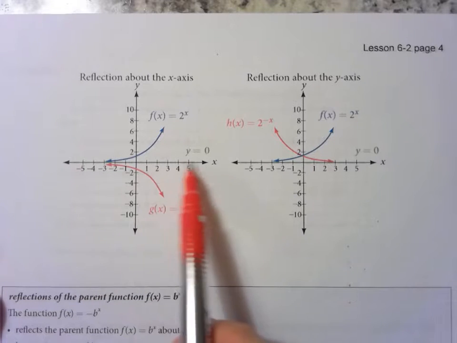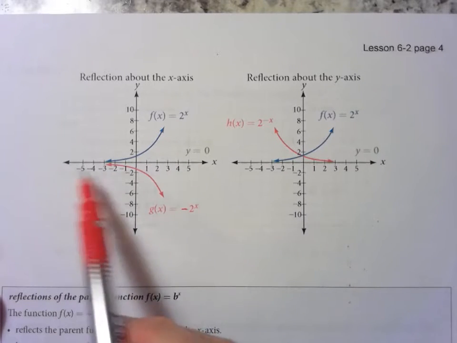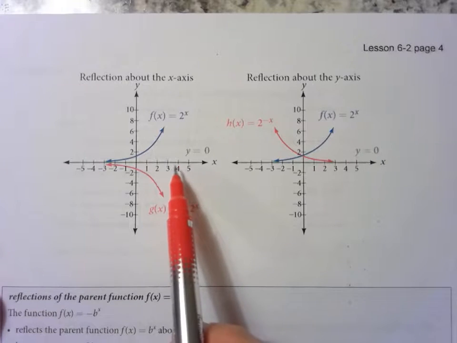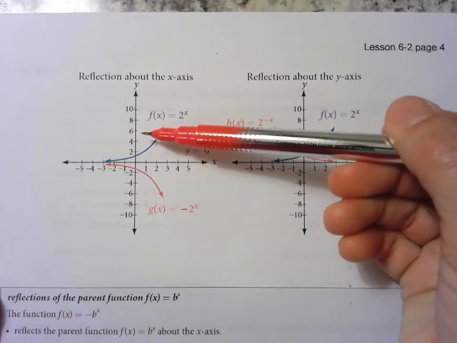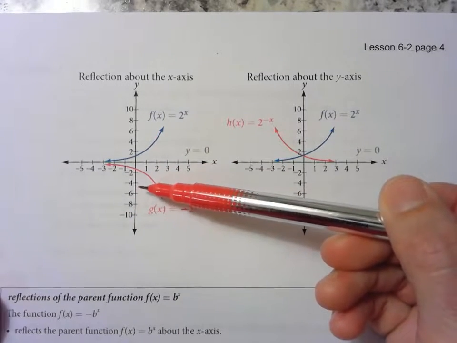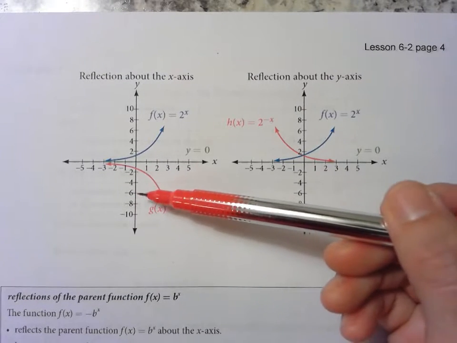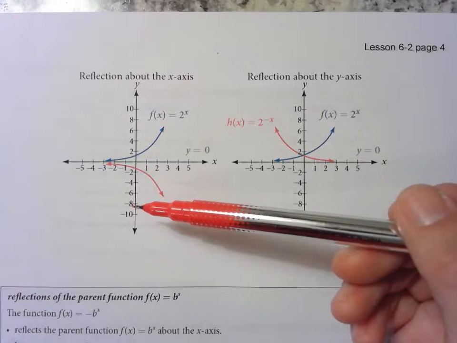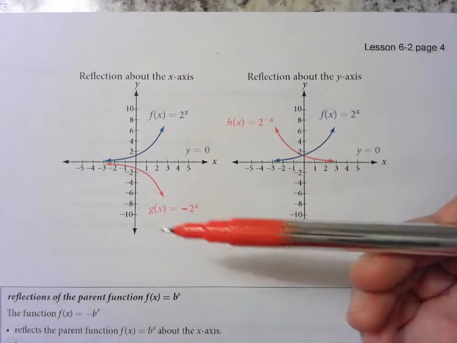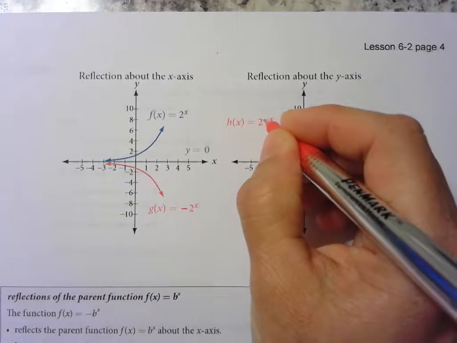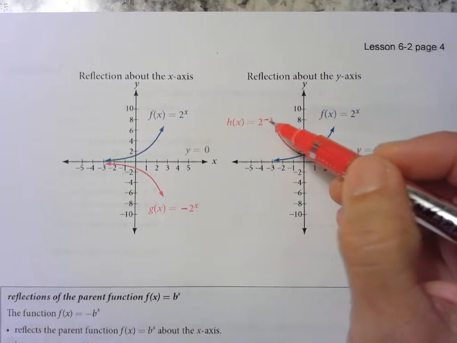We still have the horizontal asymptote y equals 0. That has not changed because all we did was reflect this over that asymptote. Although in reality, we're reflecting it over the x-axis. Okay? So on the previous page, we talked about when there's a negative in front of your x inside the function.